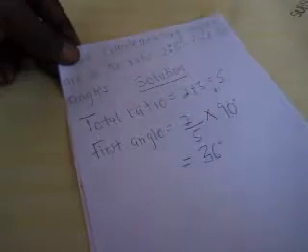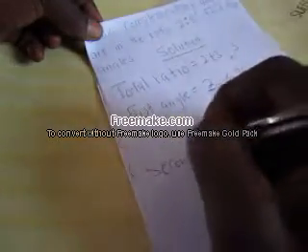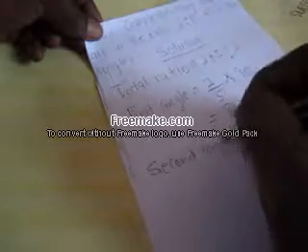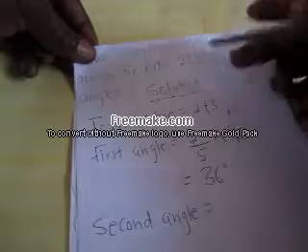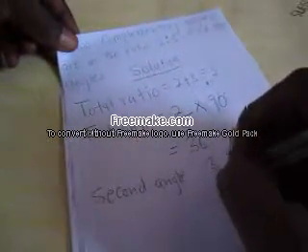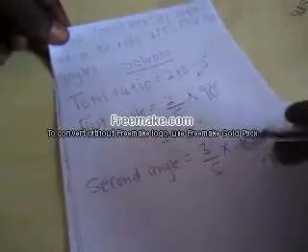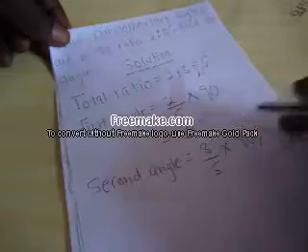Now we are going to find the second angle. The second angle will also be equal to, the ratio of the second angle is 3. So the second angle will be 3 over the total ratio 5 times 90. Now 5 will go into 90 18 times. 18 times 3.